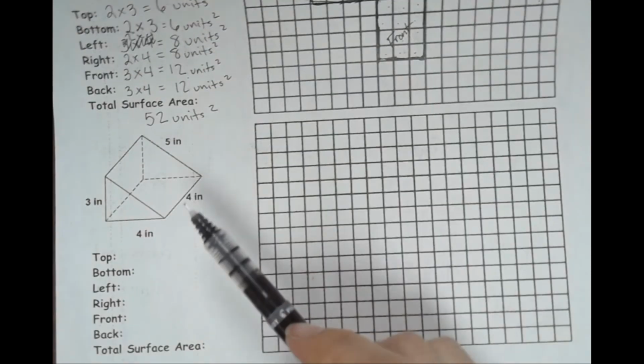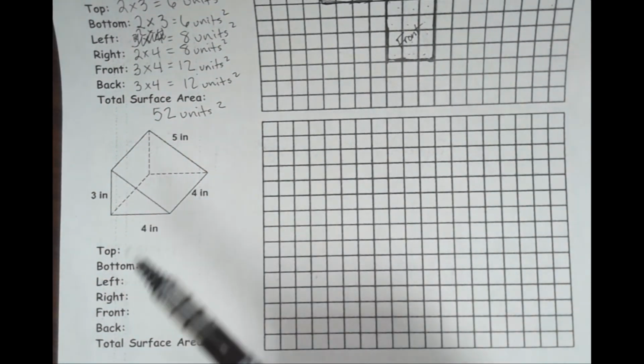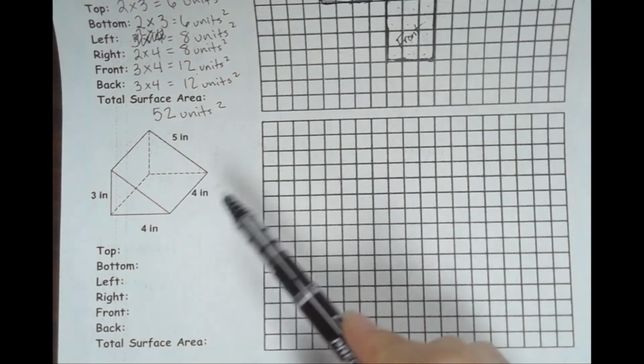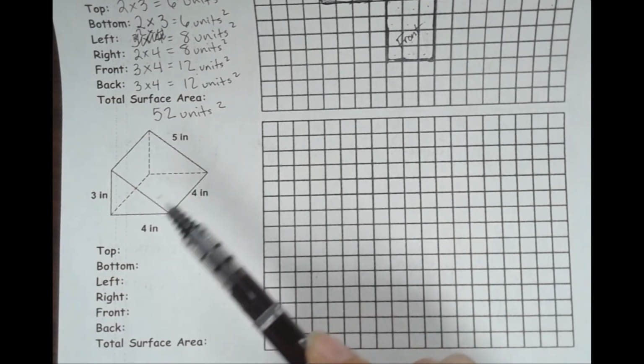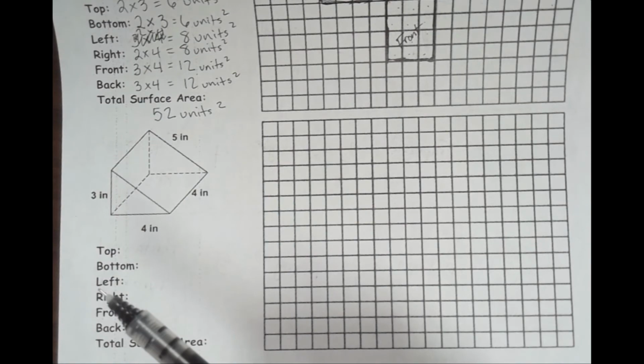Alright, let's try this one. What shapes do we have? This would be a triangular prism. We have 1, 2, 3, 4, 5 faces. 3 of those are rectangles, 2 of them are triangles.